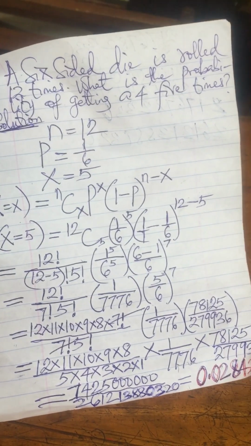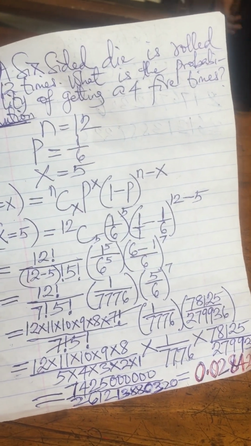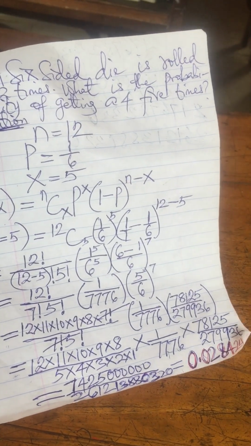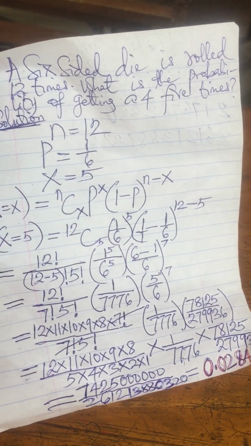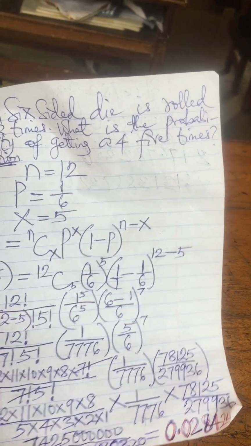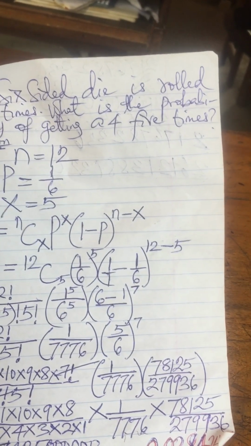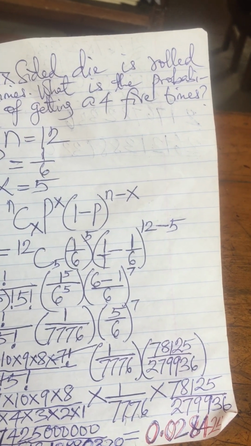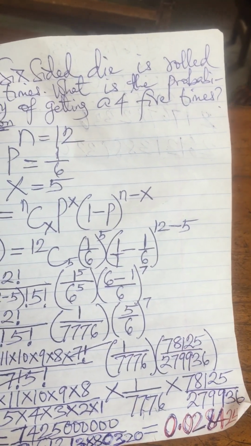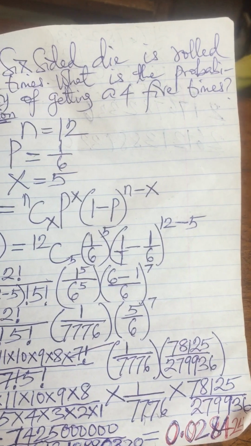See that 5 over 6 close bracket raised to the power of 7. The 7 is for both 5 and 6. 5 raised to the power of 7 will give you 78125, and 6 raised to the power of 7 will give you 279936. You can use your calculator to confirm that.